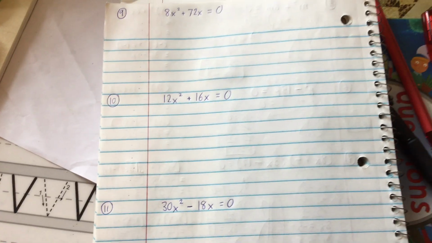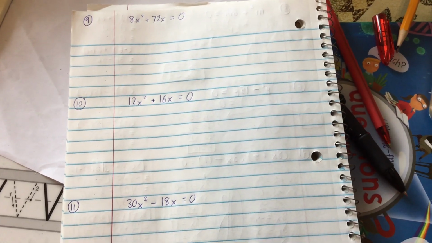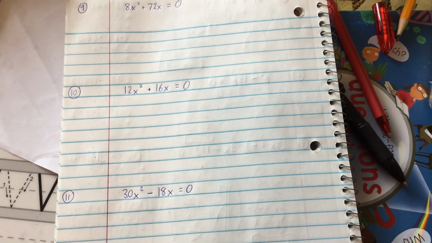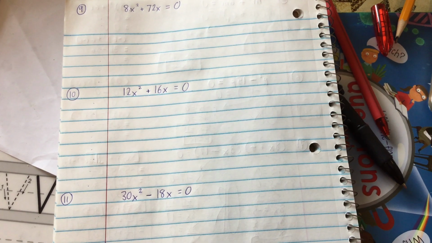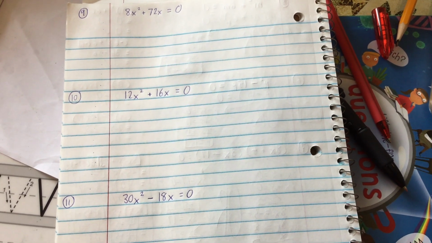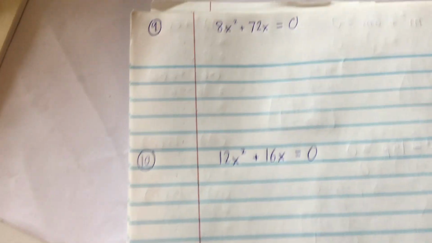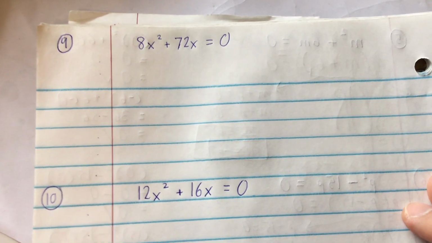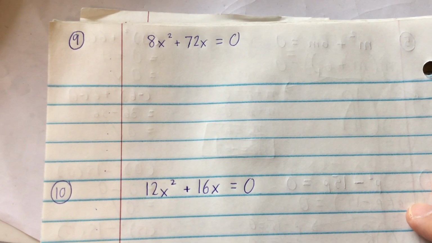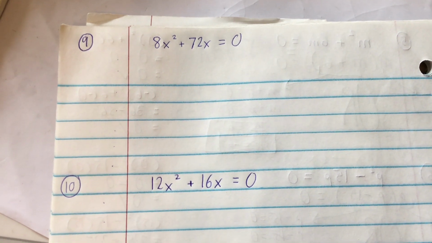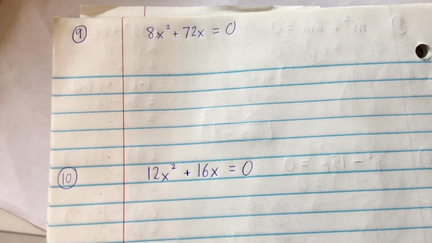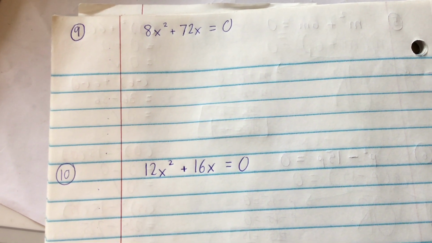We're going to do up to number 13. See if you guys can do these 3 problems independently. Okay. 8x squared plus 72x equals 0. What is the greatest common factor I can take out of 8x squared and 72x?